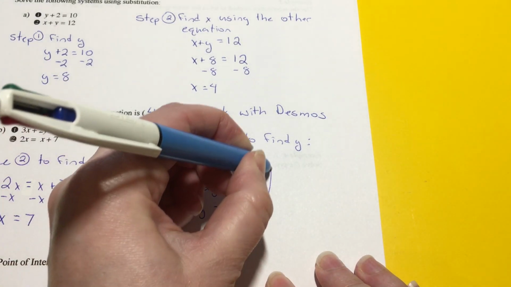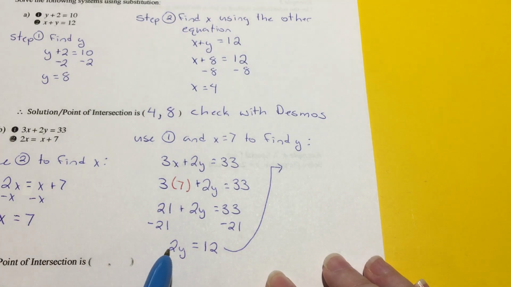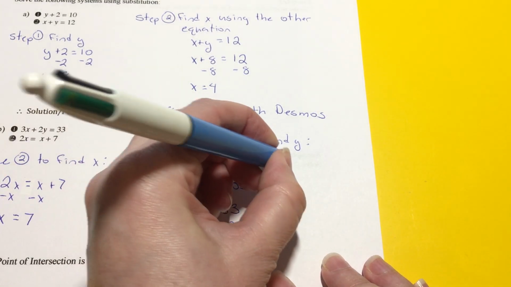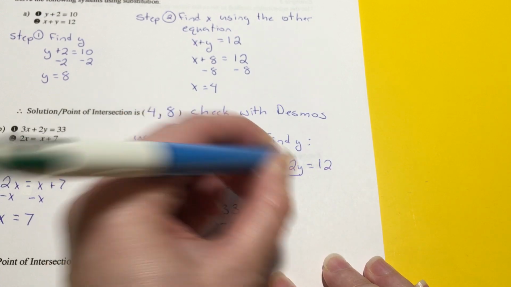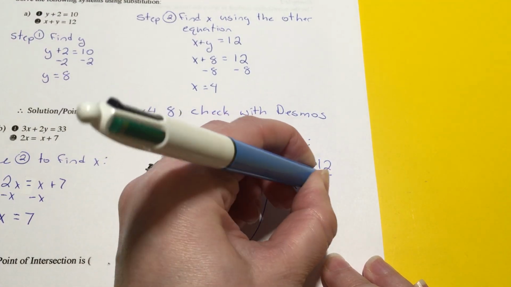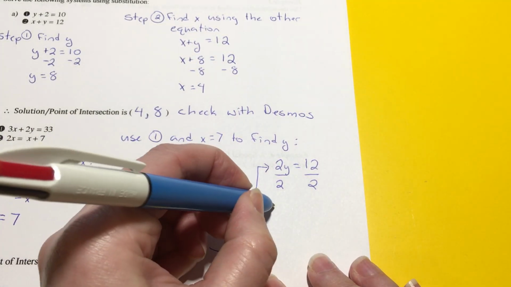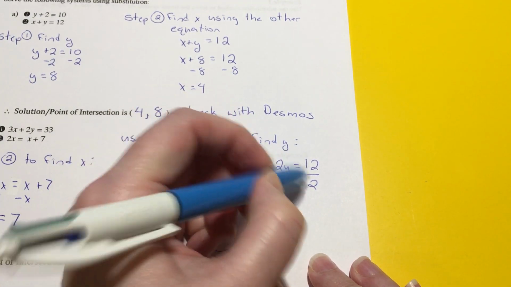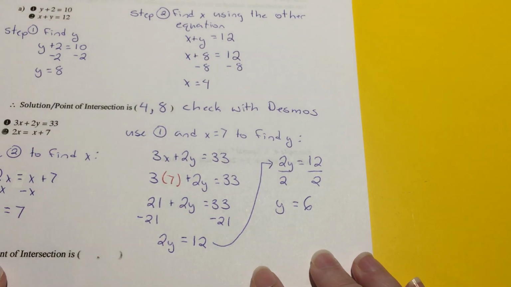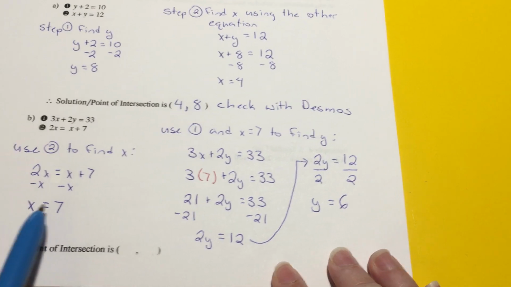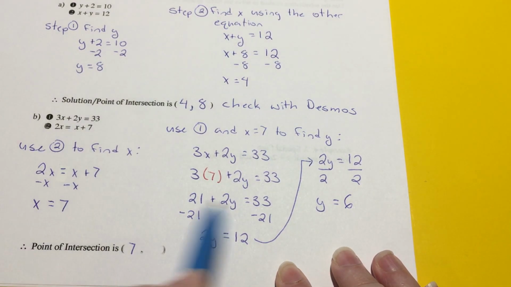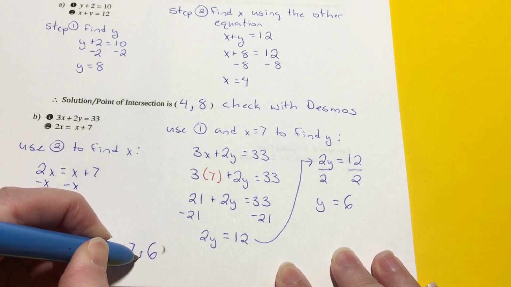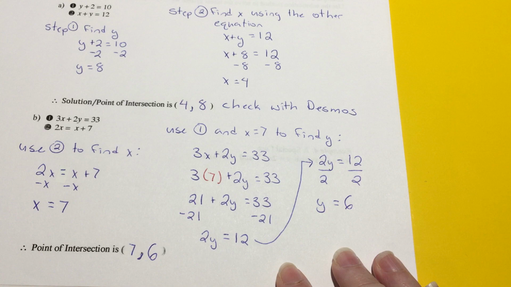So now, remember we have 2y equals 12. Well, to get rid of that 2, we have to divide by 2 on both sides. So 12 divided by 2 is 6. So now our answer, we have x going in the first spot here, and then y is going to go in the second spot. Again, check that with Desmos.